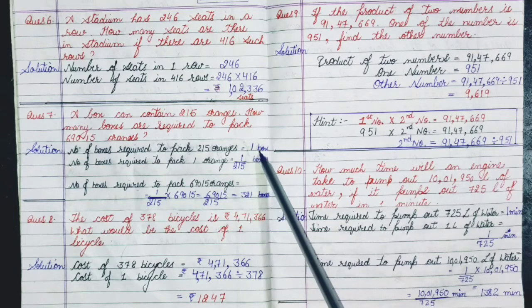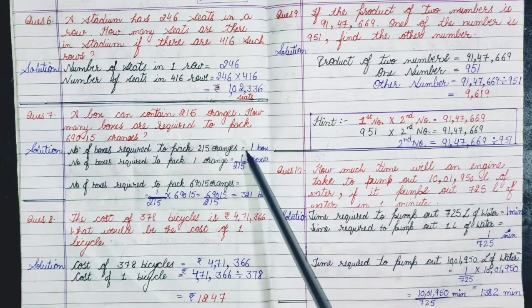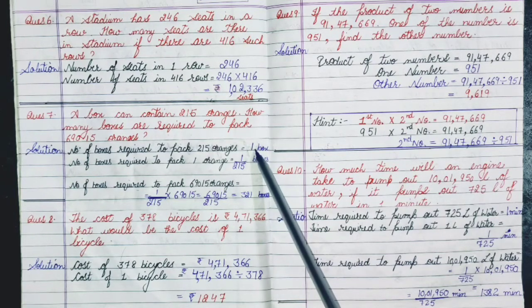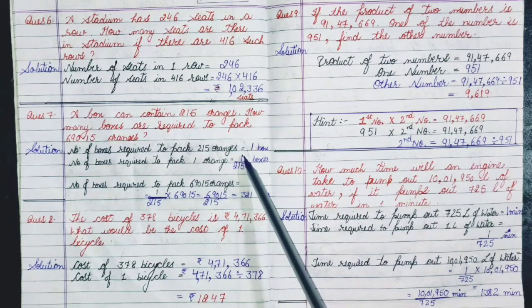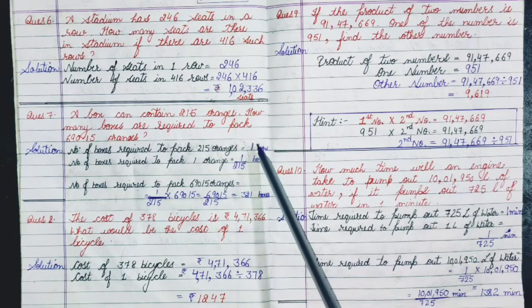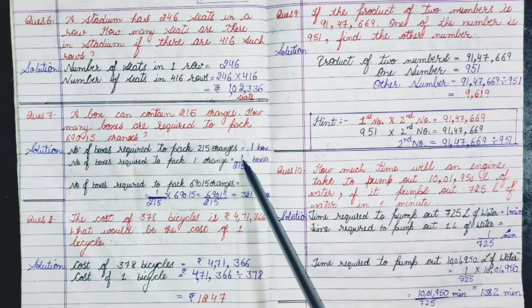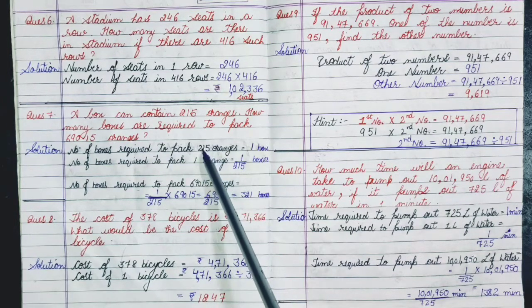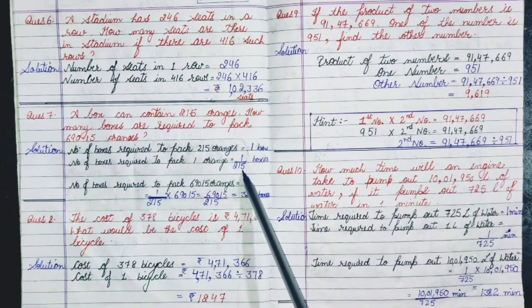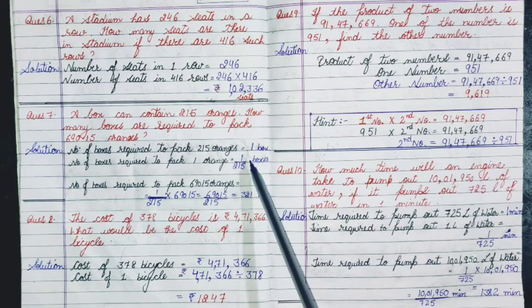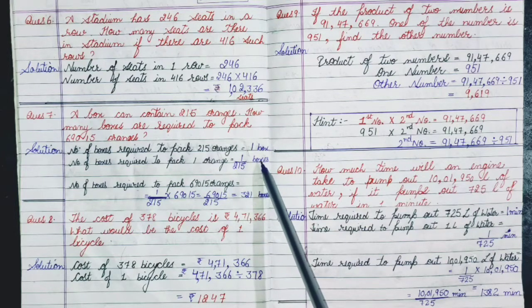The number or the value which is given in the right hand side, you will always write that value in the numerator. Second thing, the value which is mentioned here will always be written as the denominator. So the question will come in the fraction now, that is 1 by 215 boxes.